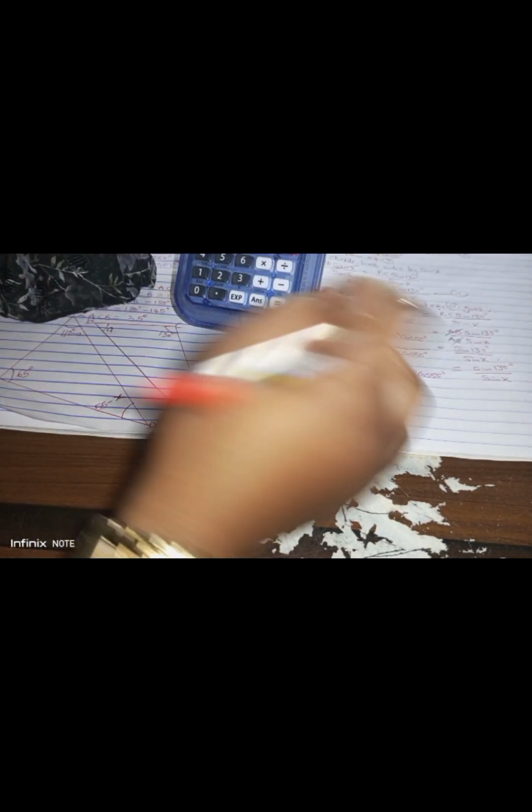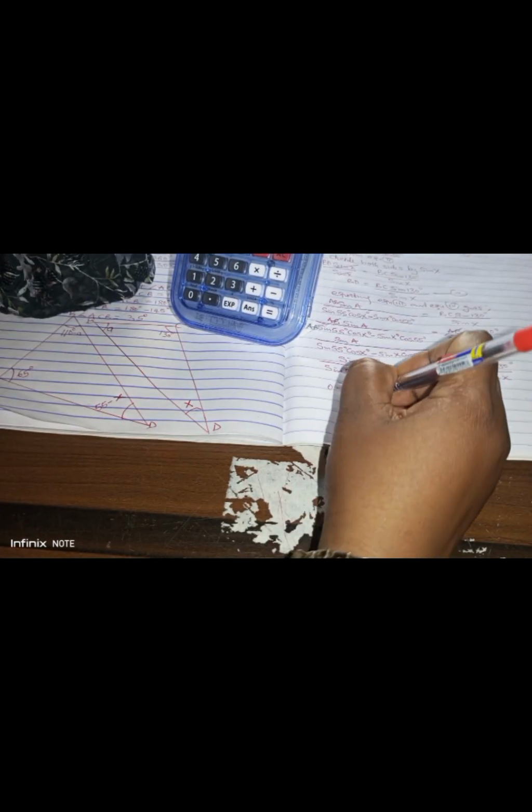Now, let's find their values. Sine 65 degrees is equal to 0.9063, divided by sine 55, which is equal to 0.8192, then multiply by cos x minus cos 55 degrees, which is 0.57356 approximately, then sine x.